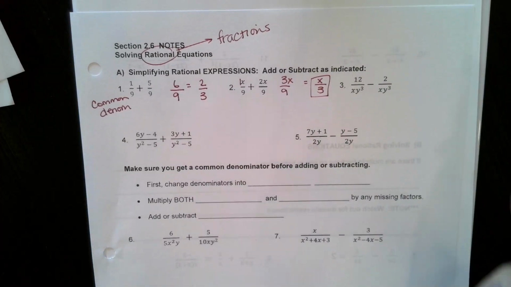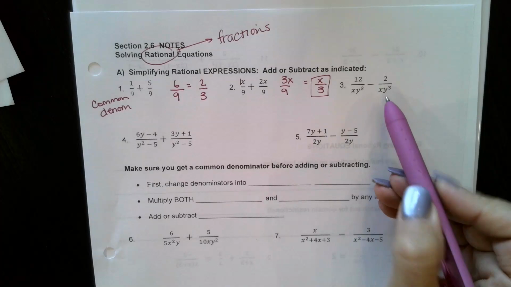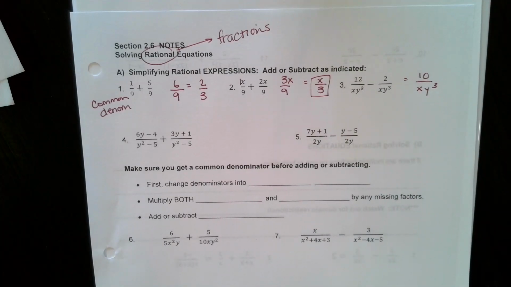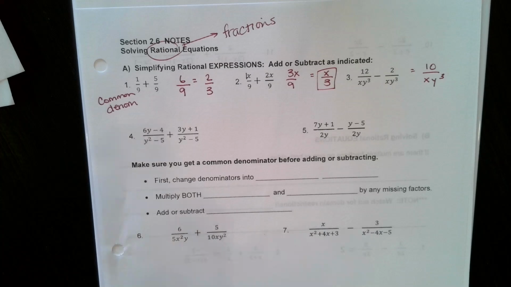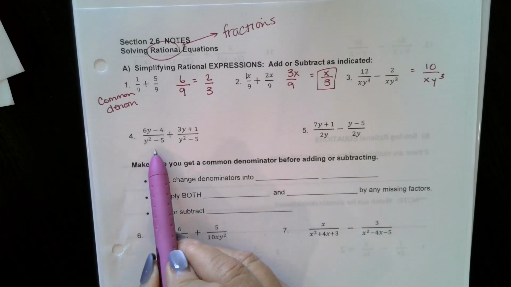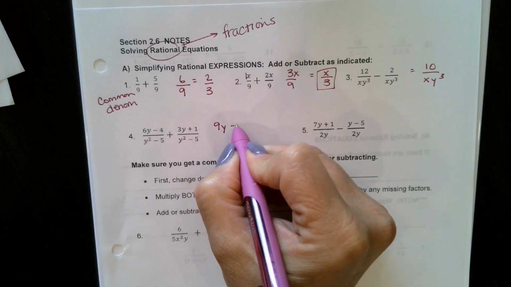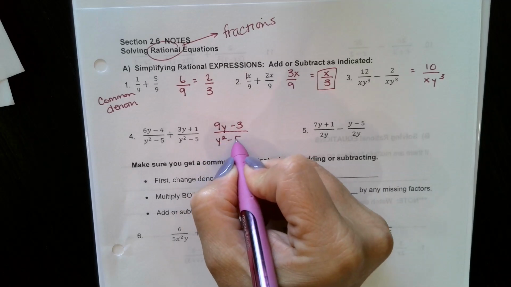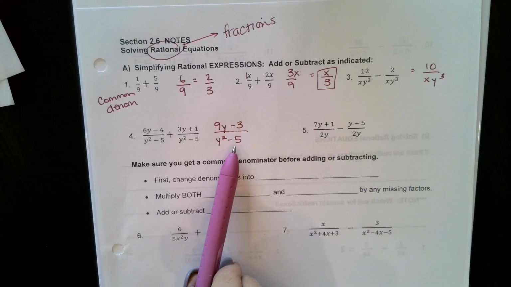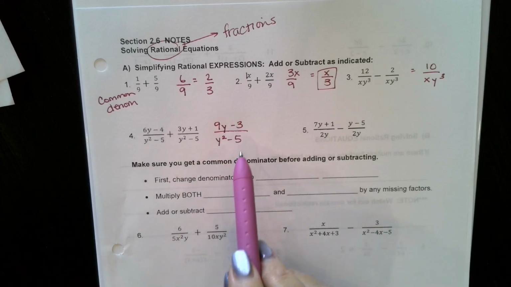Okay? Now, this is getting a little more complicated, so we see we have xy cubed. So we still have a common denominator. So because of that, we're just doing the math. Nothing changes. The denominator stays the same, and we just subtract. Right? So we have the same thing here. Y squared minus 5, y squared minus 5, these are the same. So we're going to combine like terms on the top. Because we're adding, it's just saying we're combining like terms. So we end up with 9y minus 3 over y squared minus 5. This is not a difference of squares because 5 is not a square. And I could factor out a 3 on the top, but it doesn't cancel with anything. So I'm just going to leave it.